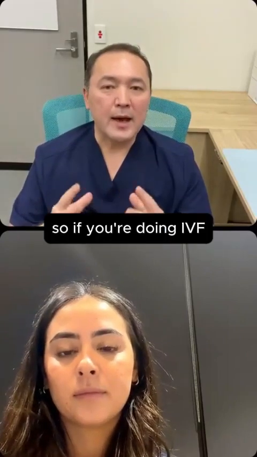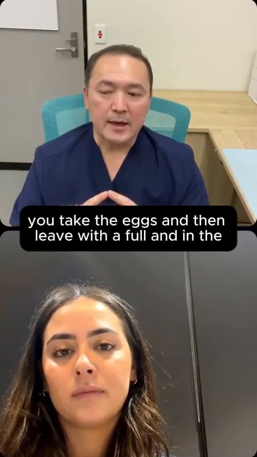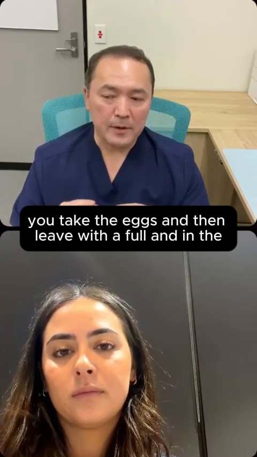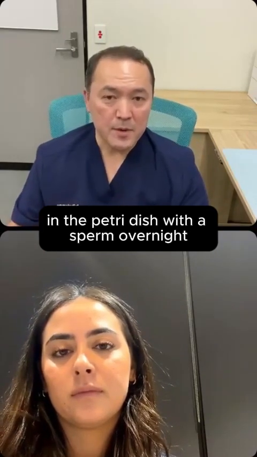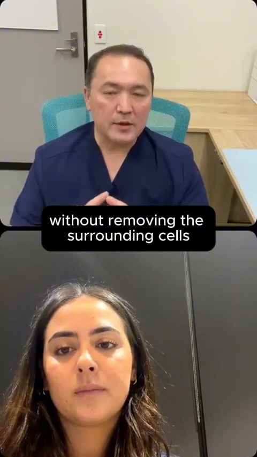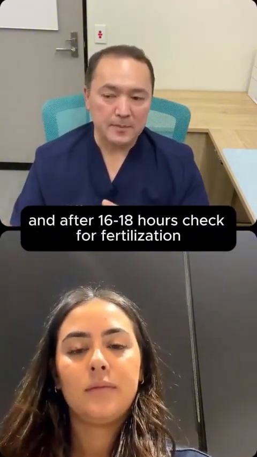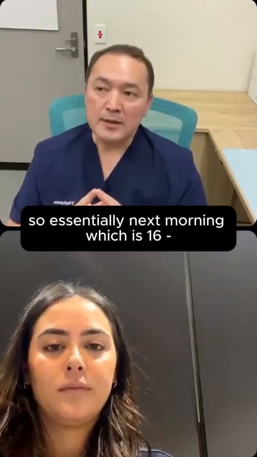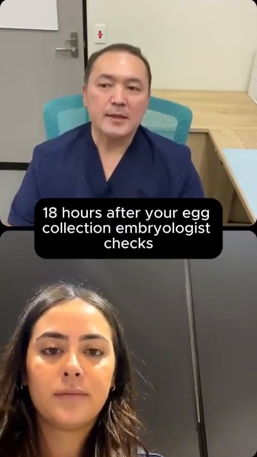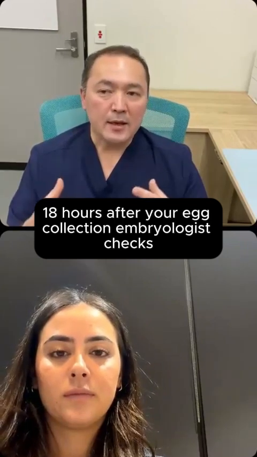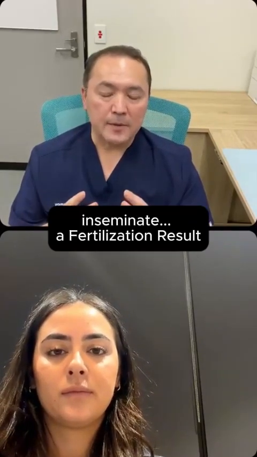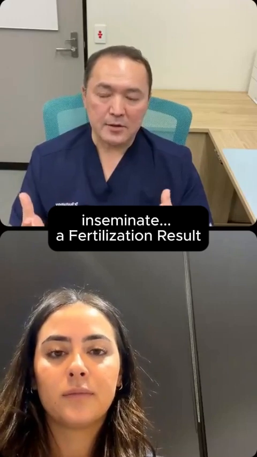If you're doing IVF, you take the eggs and leave them in the petri dish with the sperm overnight without removing the surrounding cells, and after 16-18 hours check for fertilization. So essentially, the next morning, which is 16-18 hours after your egg collection, the embryologist checks the fertilization result.